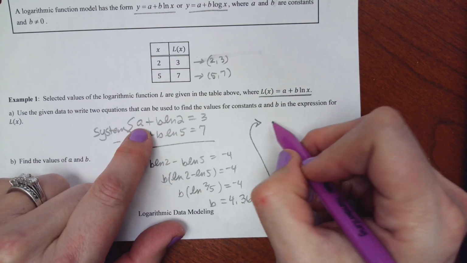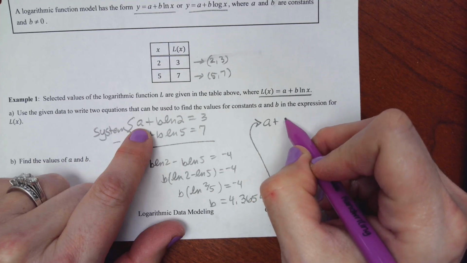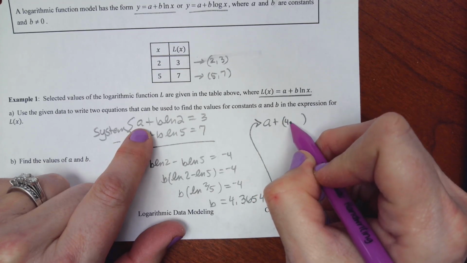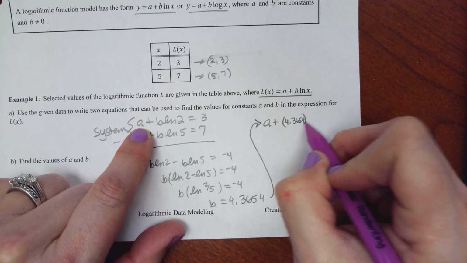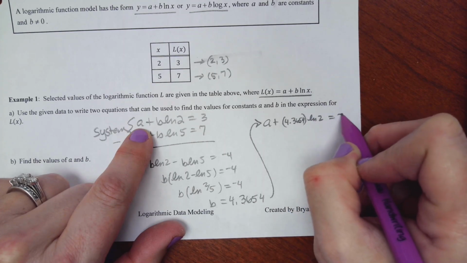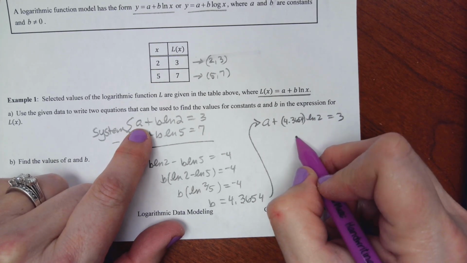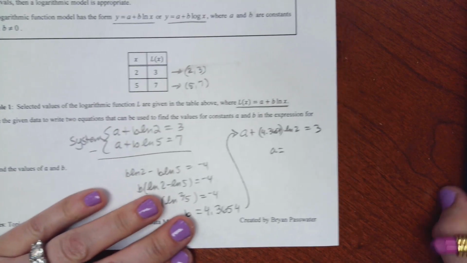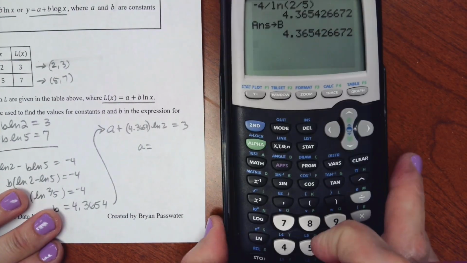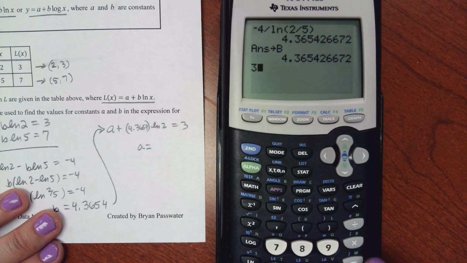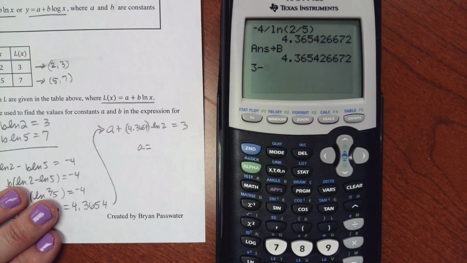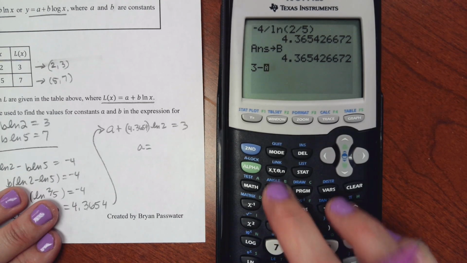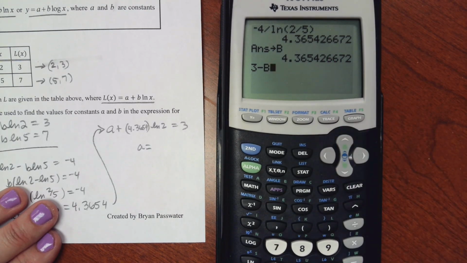I'm just going to use the first one. I got A plus B, which is 4.3654 ln 2, equals 3. So I know that if I want to solve for A, I have to do 3 minus whatever this makes. So that's where this storing will come in handy. I could do 3 minus alpha B, because that's going to be that number there, times ln 2.